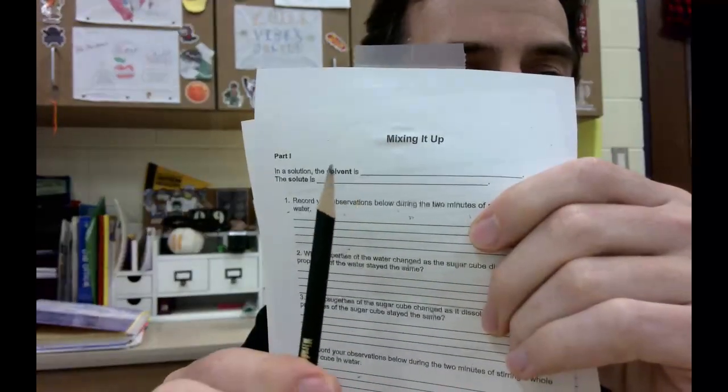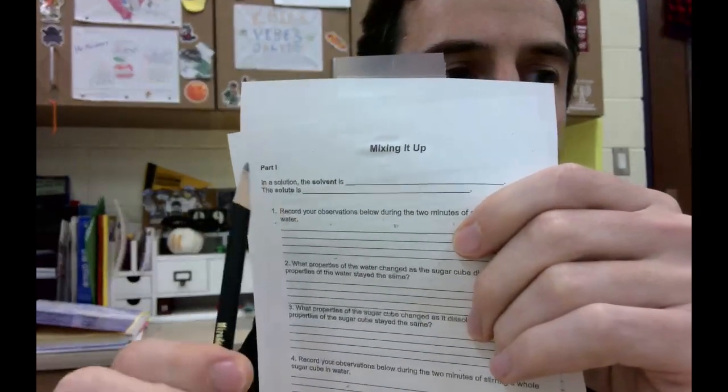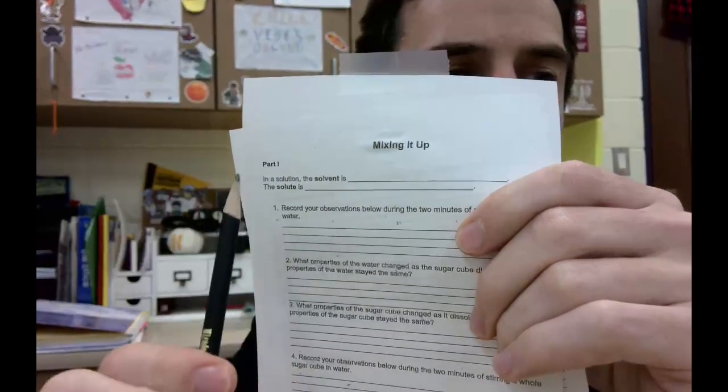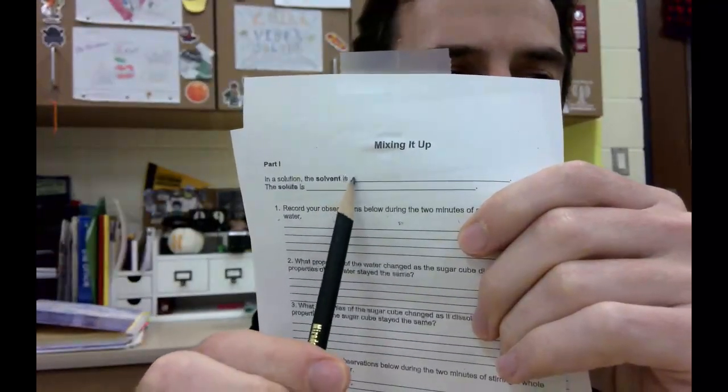That also reminds me, don't forget, at the very top, we did not go over this because I want you to do that yourself. This is information that you should be able to answer. You can either give me an example of a solvent and a solute, or you can give me the definition of a solvent and a solute. I'll take either one.